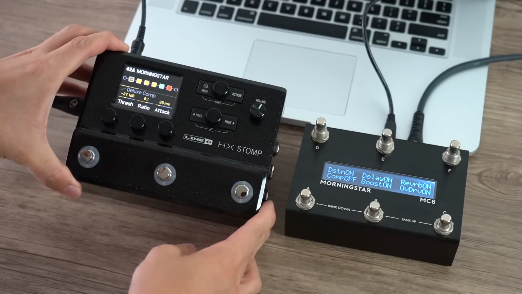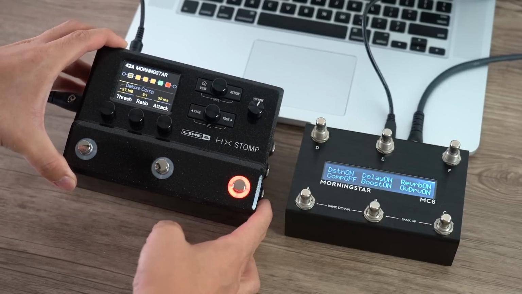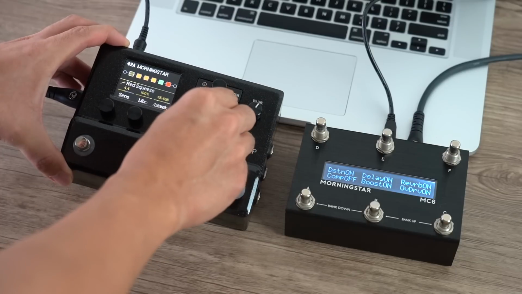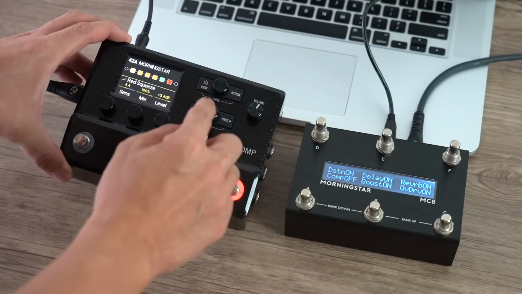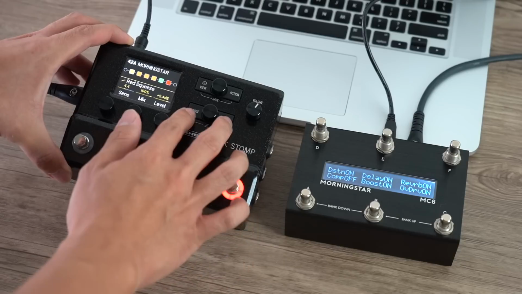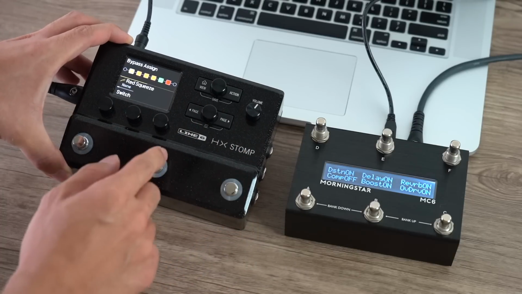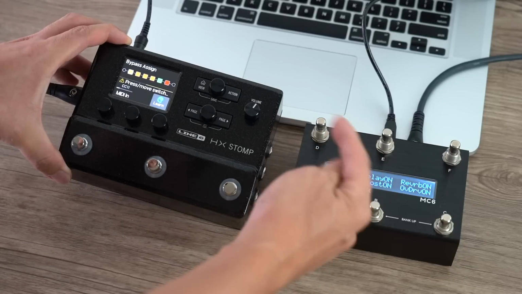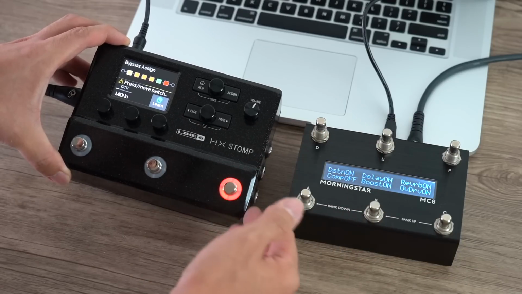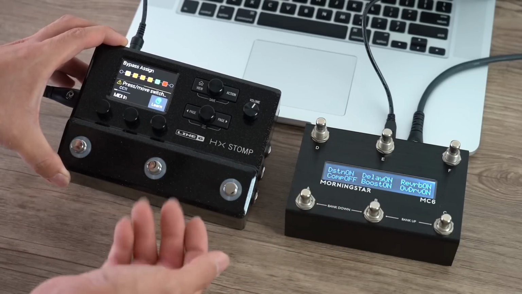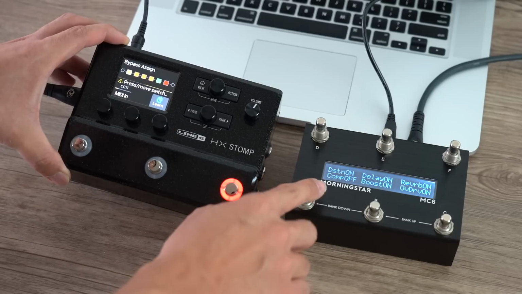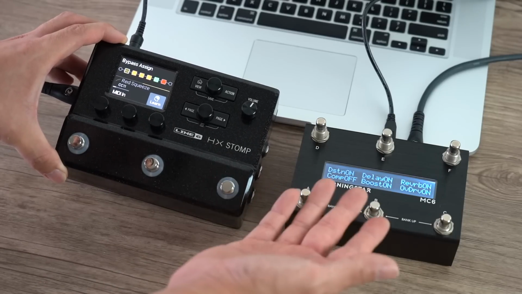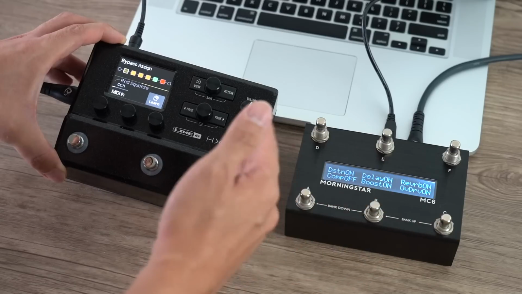On the HX Stomp, they have something they call Learn Mode, and this is an extremely convenient feature to have. If I select this compressor here and want to assign it, I'll just go to bypass assign and then MIDI learn. Once I hit this, any incoming CC message from a MIDI controller will be assigned to engage or bypass that particular block. So if I send this, see, it's learned, and then it's done. This can be done for all the other blocks, and it's just really easy.